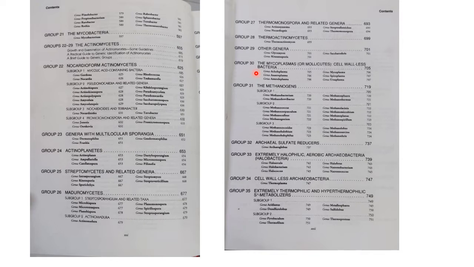Okay, so we are towards the third category. Then the fourth is archaeobacteria, that is methanogens, archaeal sulfate reducers, extreme halophiles, aerobic halophilic archaeobacteria, then cell wall-less archaeobacteria, and extremely thermophilic, hyperthermophilic metabolizers.